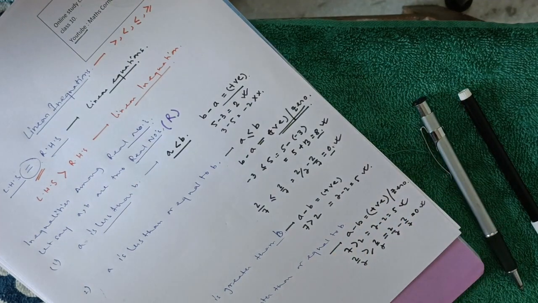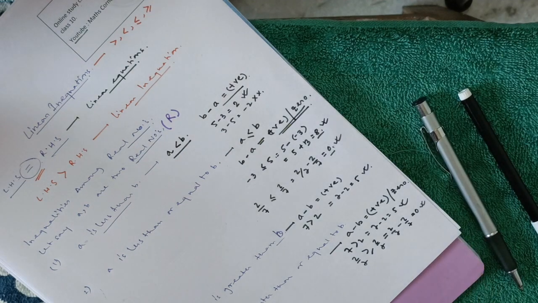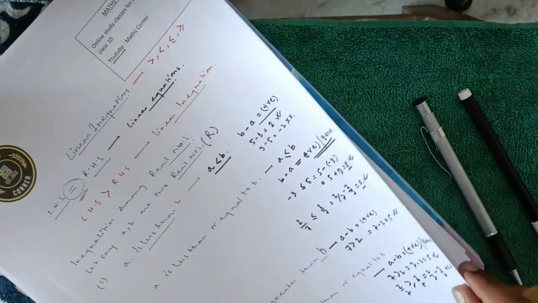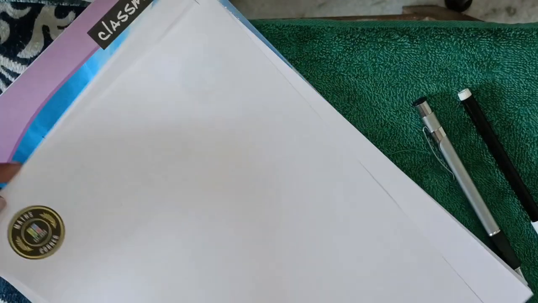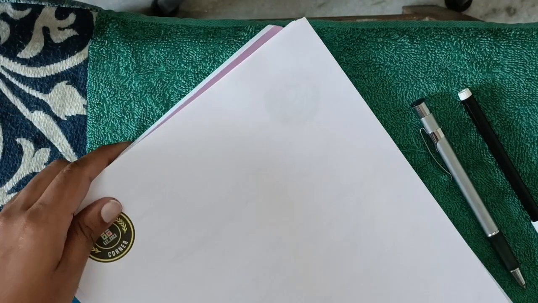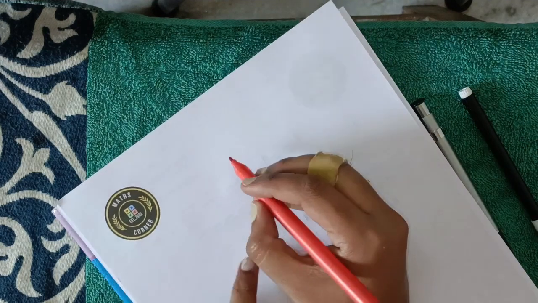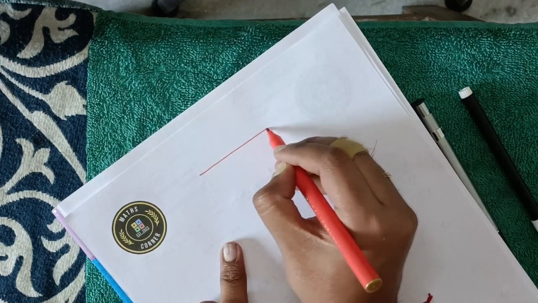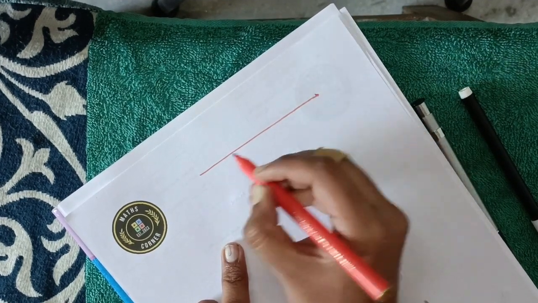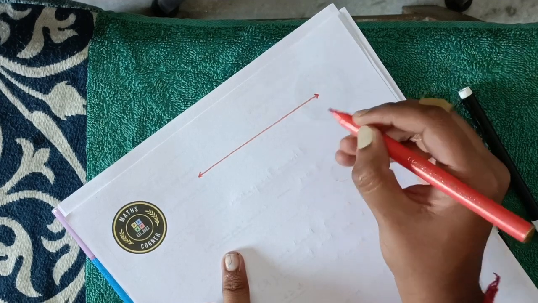Another type of question which will come is where a sample space is given and you have to represent it on the number line. For that, let's say this is a number line.